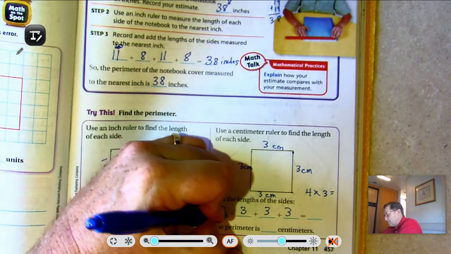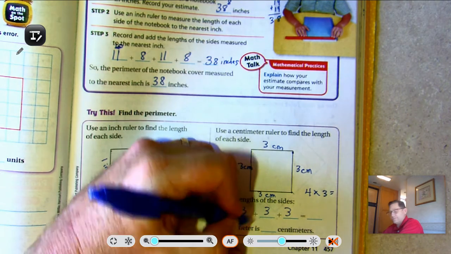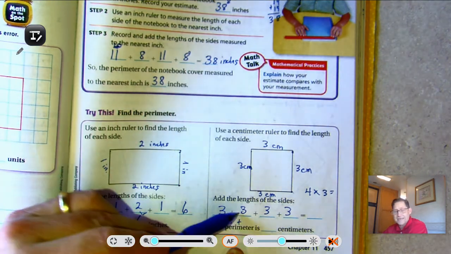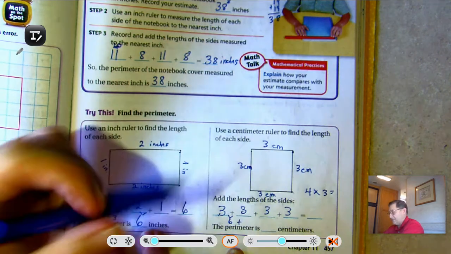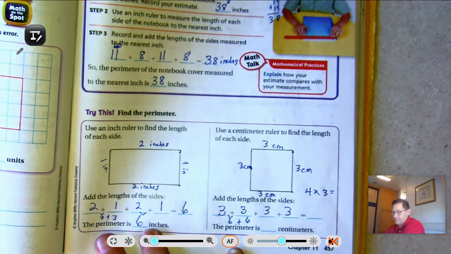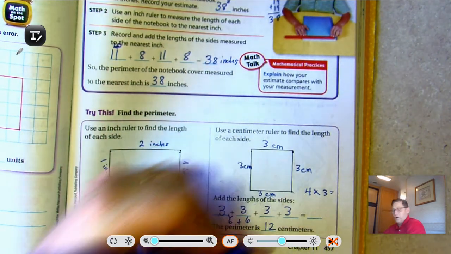All right, so 3 plus 3 is 6. And again, if 2 of the sides add up to 6, the other 2 sides have to add up to 6. So 6 and 6 is 12 centimeters.